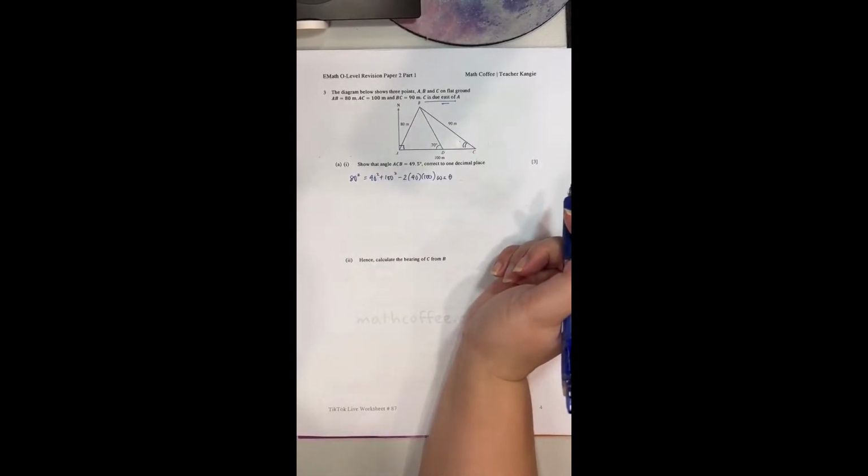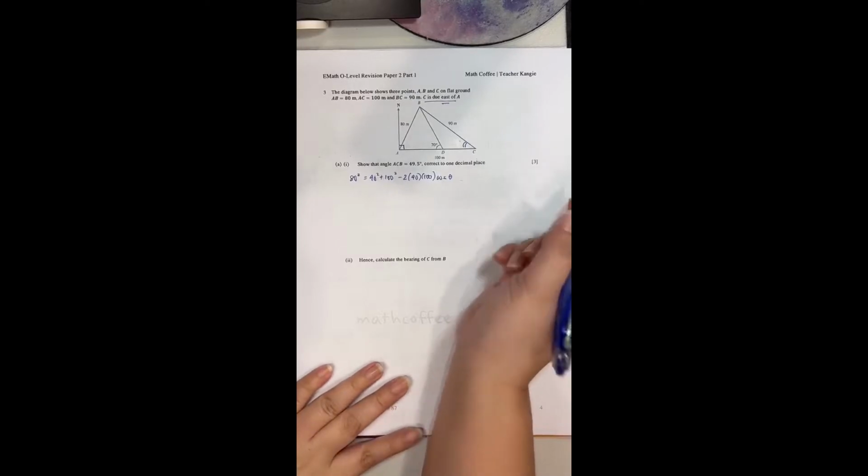I use 3 sides? No, you only have sine rule and cosine rule. Okay, if you don't have a single angle, confirm is cosine rule. Okay?